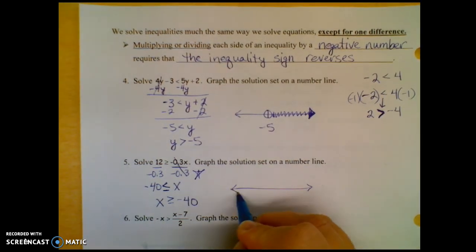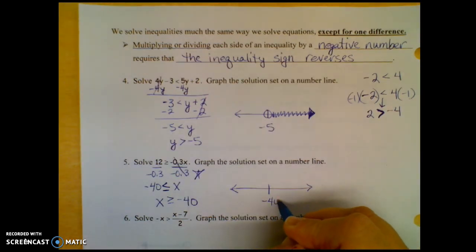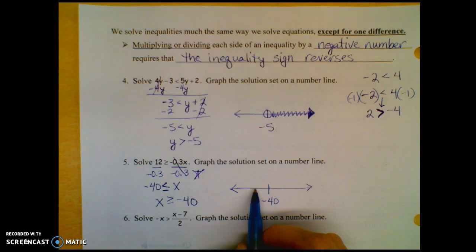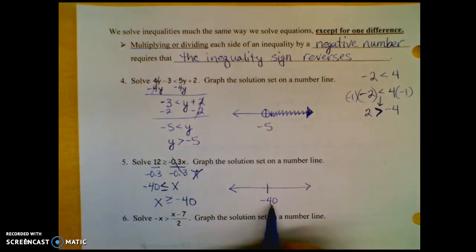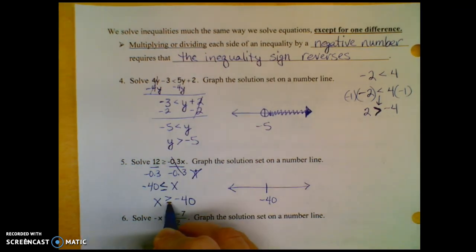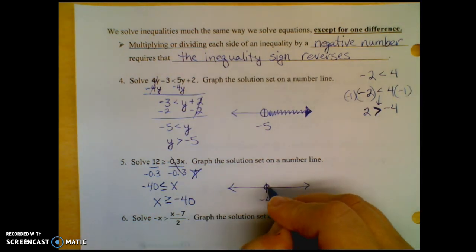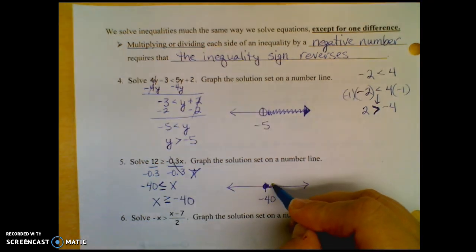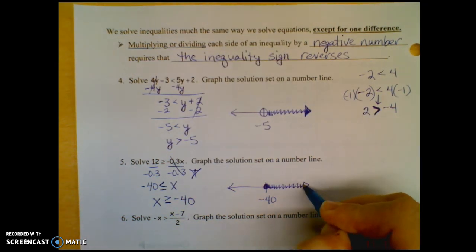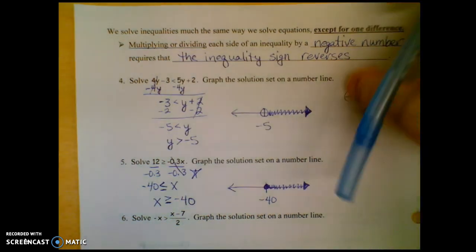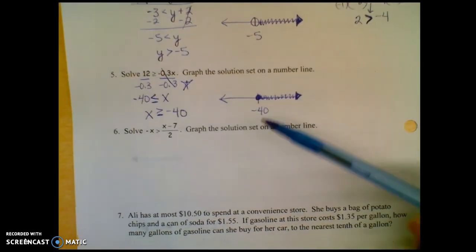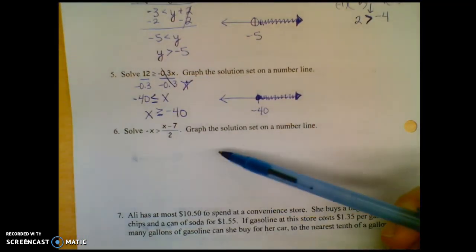On a number line, my boundary would be at -40. I know that -39 is on the right, and I know that -41 is on the left, so I only need to put this one boundary. It's an equal to, so it's going to be a filled in circle, and it's greater than, so I know all the numbers greater than would go to the right. For the other two examples, I'd like you to try these on your own and then show your teacher.